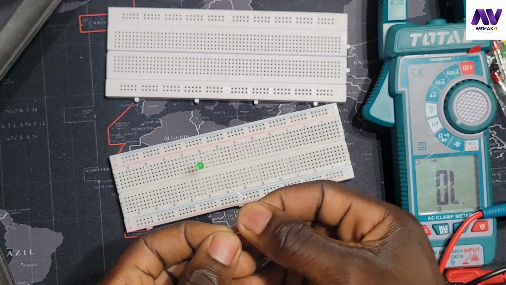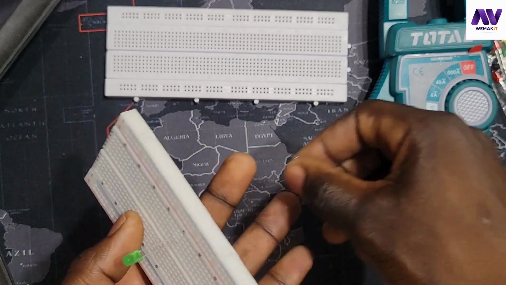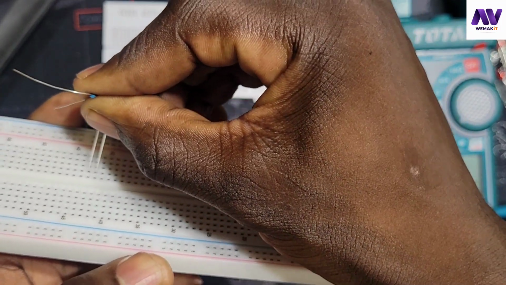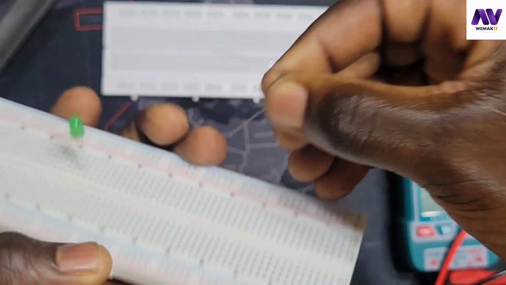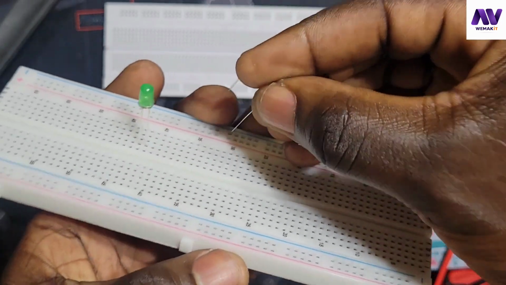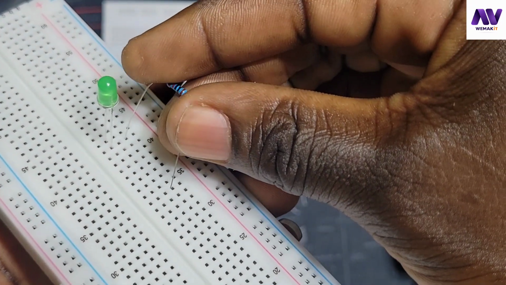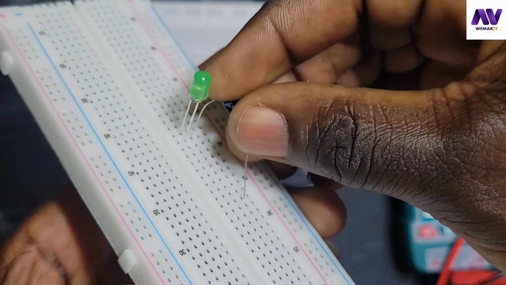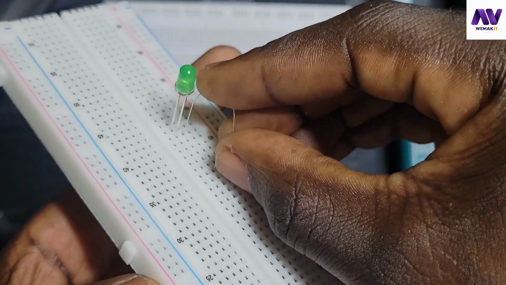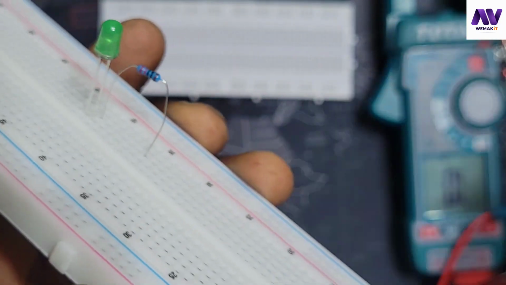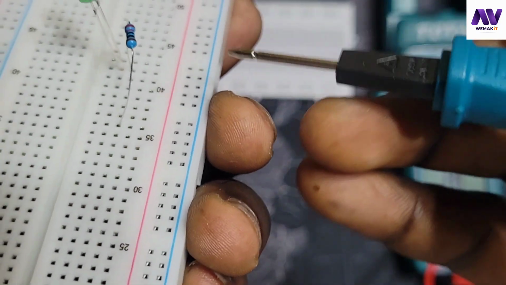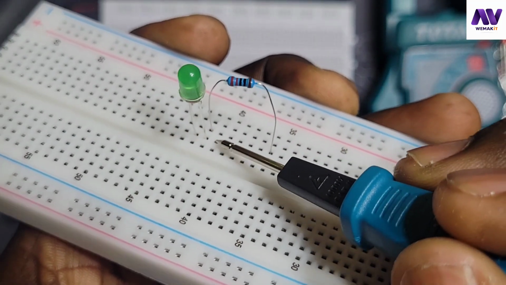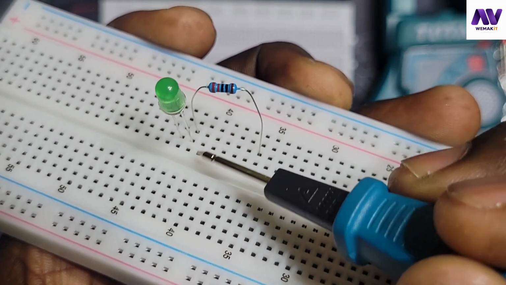To connect this resistor to the positive pin, plug this here and here. I connect the resistor on the same vertical rail as the positive pin of the LED, and I connect the other pin this way, like so. You see that the positive pin of the LED and one pin of the resistor are connected on the same vertical.